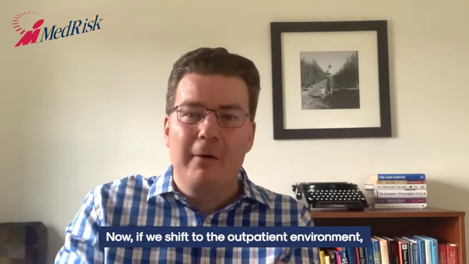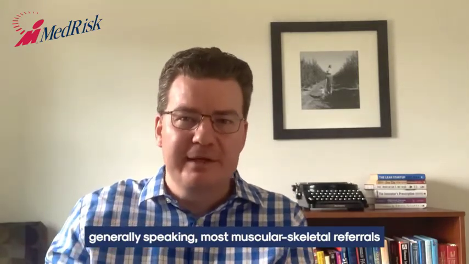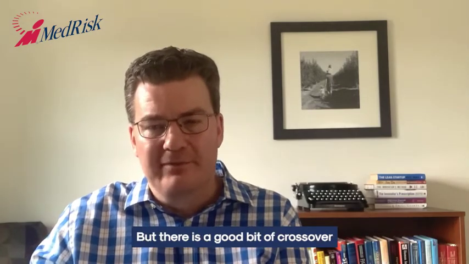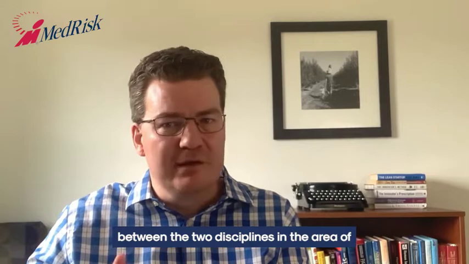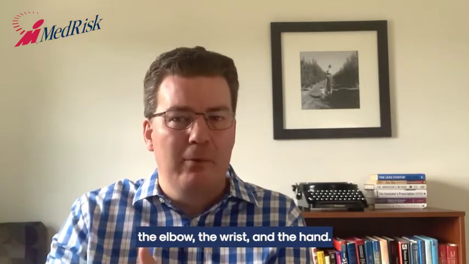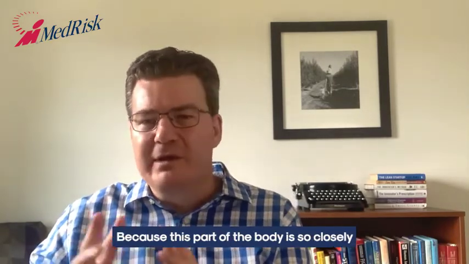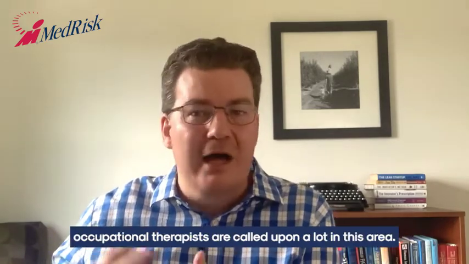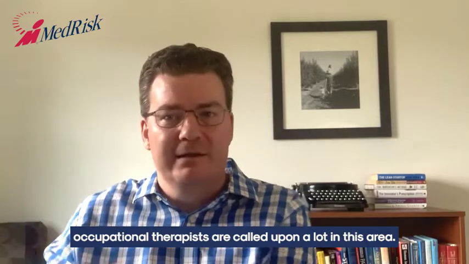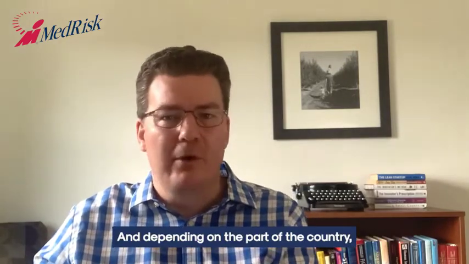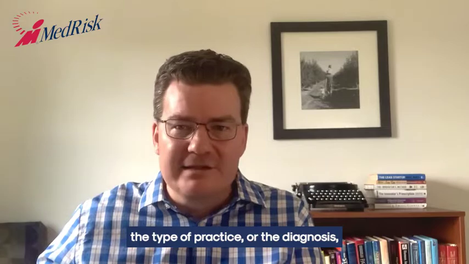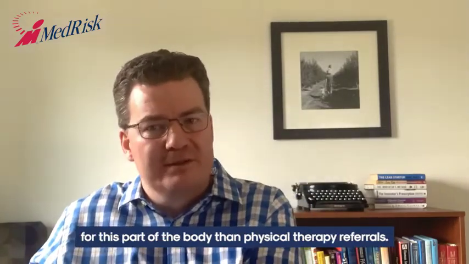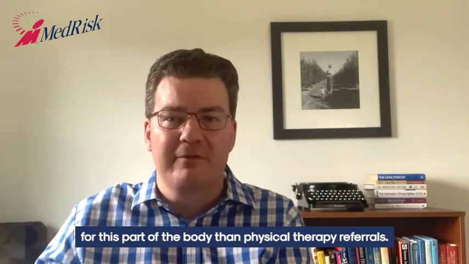Now, if we shift to the outpatient environment, generally speaking, most musculoskeletal referrals find themselves in physical therapy. But there is a good bit of crossover between the two disciplines in the area of the elbow, the wrist, and the hand. So because this part of the body is so closely connected to restoring function, occupational therapists are called upon a lot in this area. And depending on the part of the country, the type of practice, or the diagnosis, you might see more occupational therapy referrals for this part of the body than physical therapy referrals.